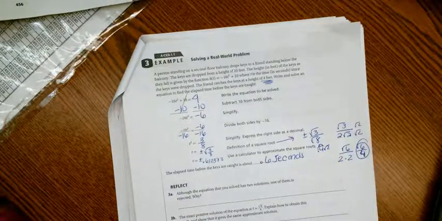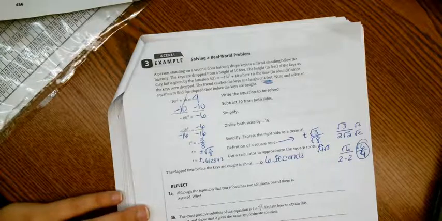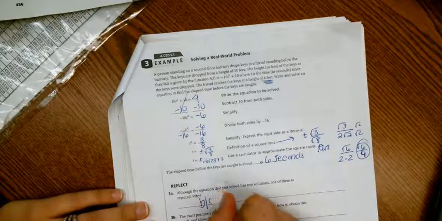Okay? Although the equation that you solved has 2 solutions, one of them is rejected. Why? Because you can't have negative time.